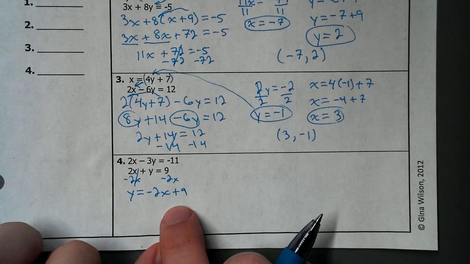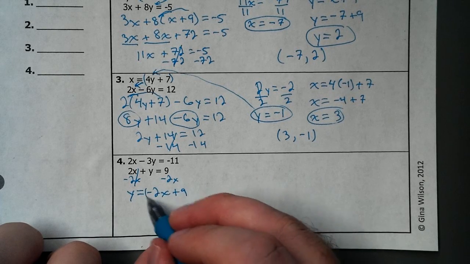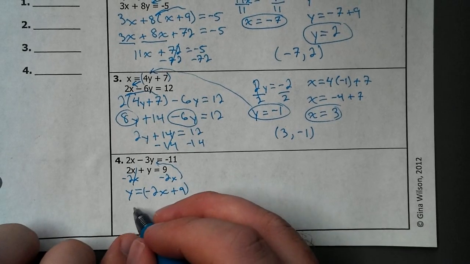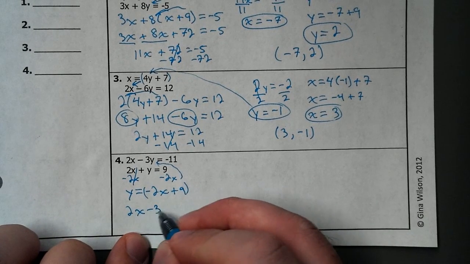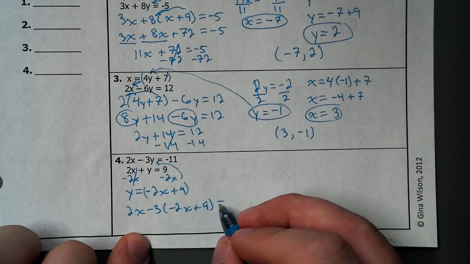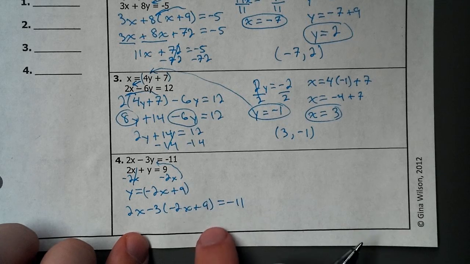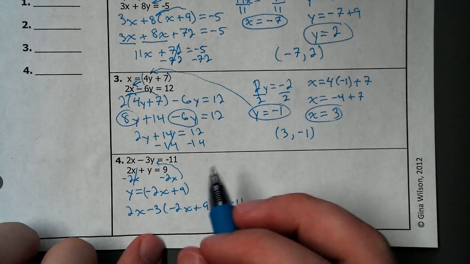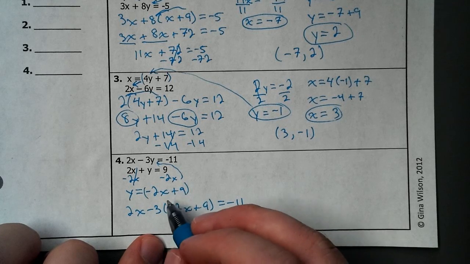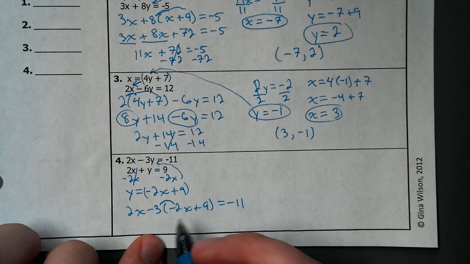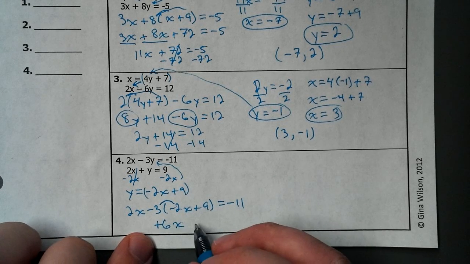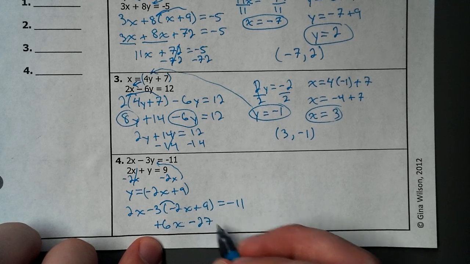Once you get it to either say x equals or y equals, take this whole thing and we're going to plug it into y in my other equation. So 2x minus 3, parentheses, and it's -2x plus 9, close parentheses, equals -11. And now I do it just like I did this one up here. Distribute. Be careful, this isn't a positive 3. That minus sign goes with it, so treat it like it's negative. Negative 3 times negative 2x is going to be positive 6x. Negative 3 times positive 9 is negative 27.